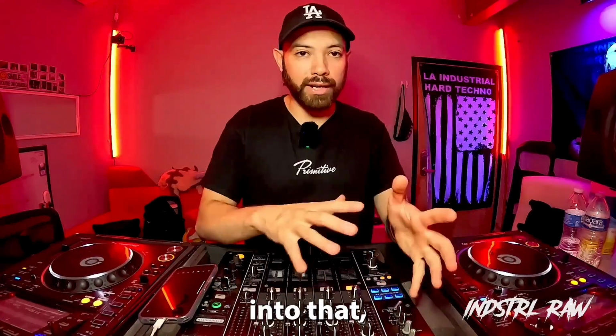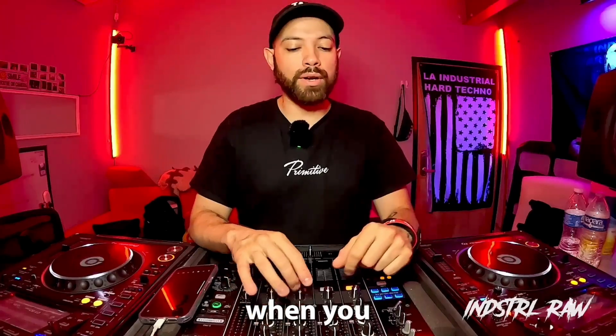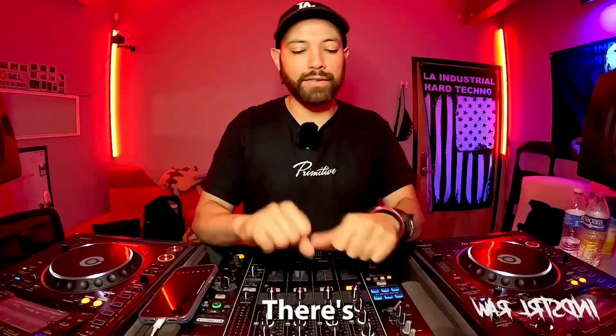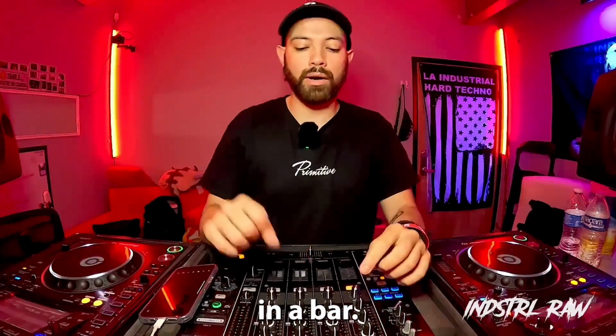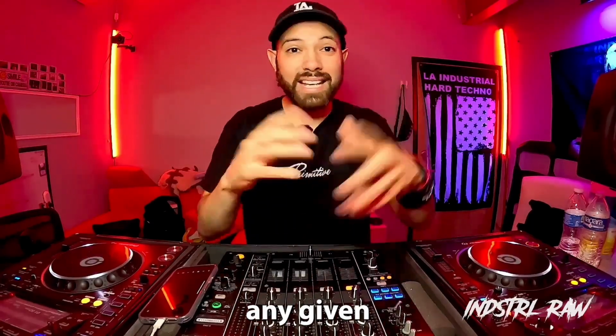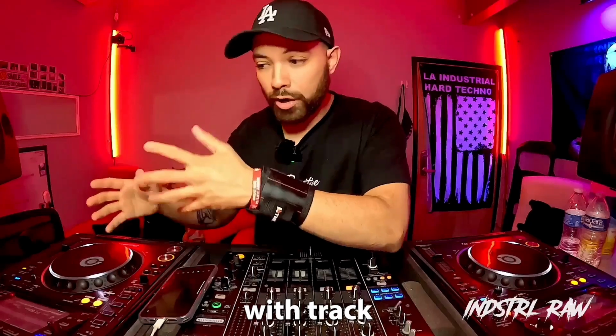Before we get into that, you have to know there are 4 beats in a bar, and when you hear a beat, that refers to kicks. Kicks and beats are the same thing. There are 4 kicks in a bar, 4 beats in a bar. So beat matching would be matching the first, second, third, or fourth kick of any given bar from track A with any given kick of any given bar with track B.